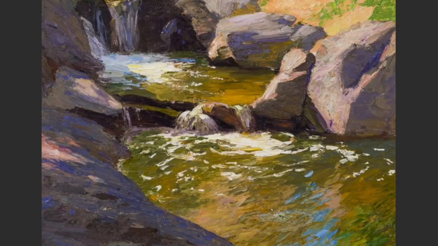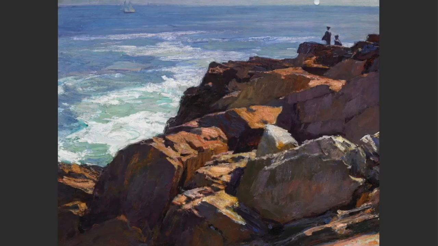And water's not blue. And trees aren't always green. Here the water is a yellow-orange and yellow-green with some blue in it. But it's the value changes and the flow of the brushwork that makes it read more as water.